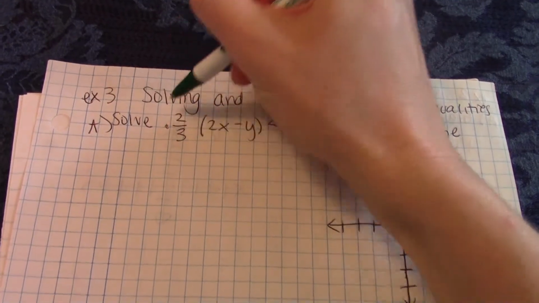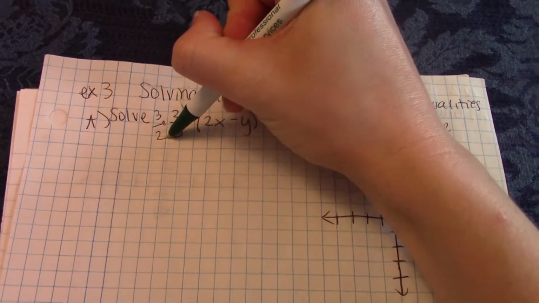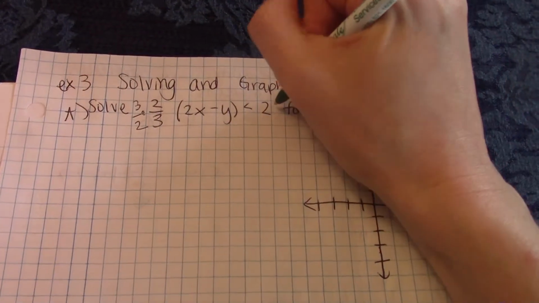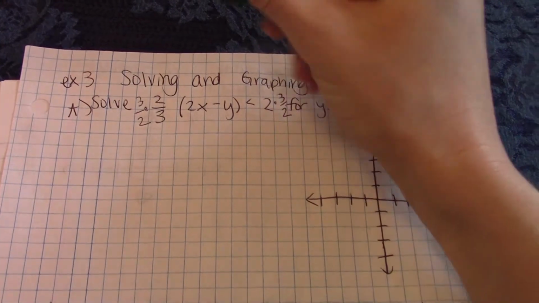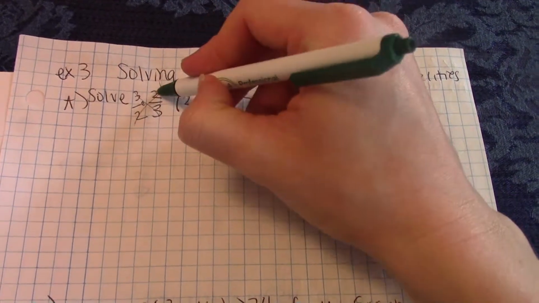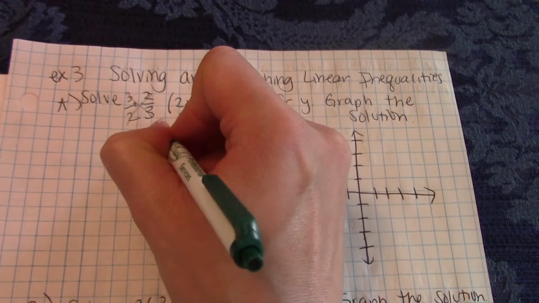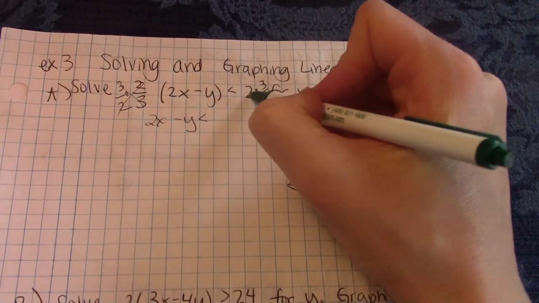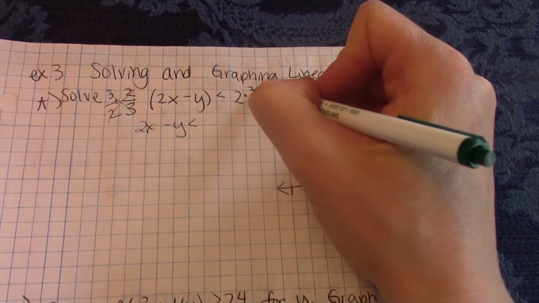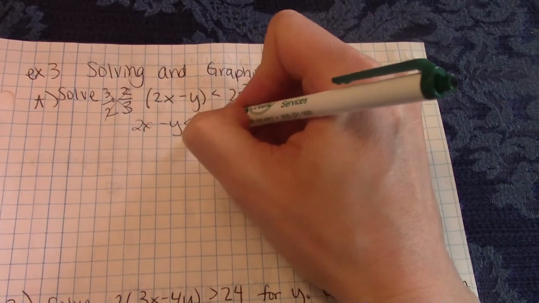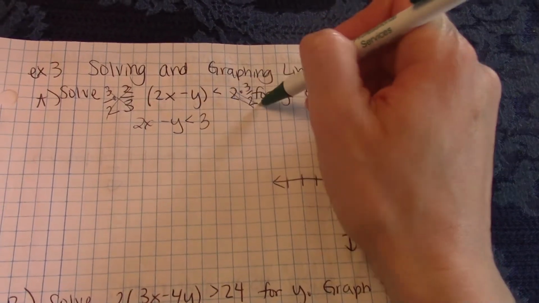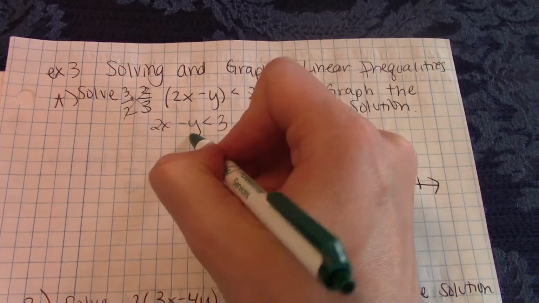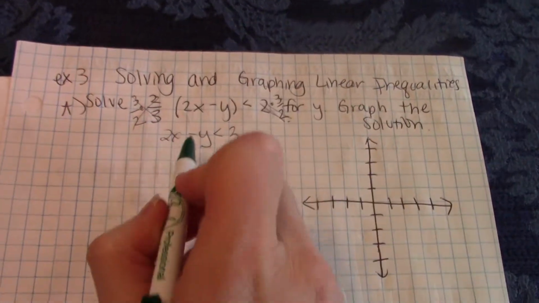by the reciprocal. Multiplying by the reciprocal, remember, lets us get rid of a fraction, because you can't divide by fractions, so we also have to multiply by the reciprocal over here. So all this goes away, so we're just left with 2x minus y is less than, now 2 times 3 is 6, 6 over 2 is 3, or you can do it, these 2's cancel out and we're just left with that 3, because one on top and one on bottom. Now solve for y.